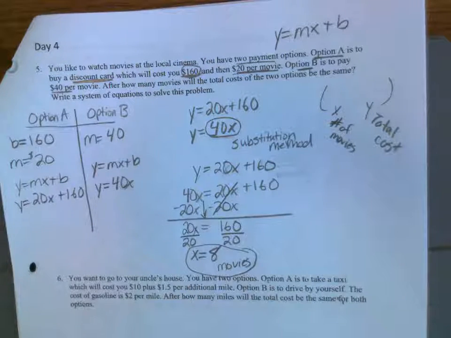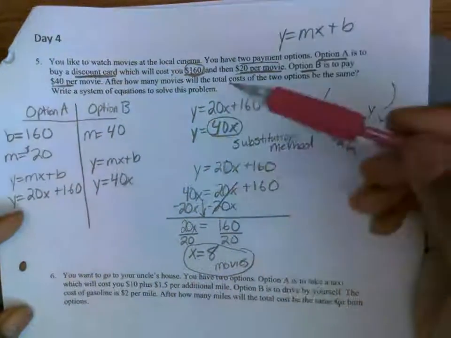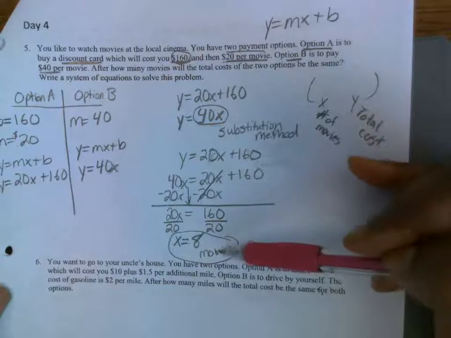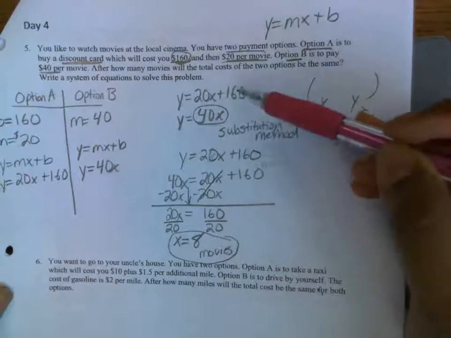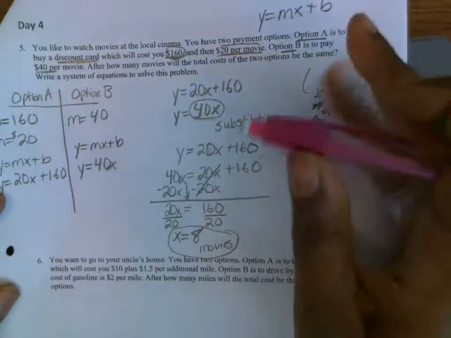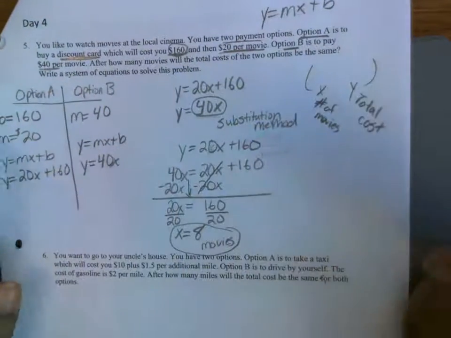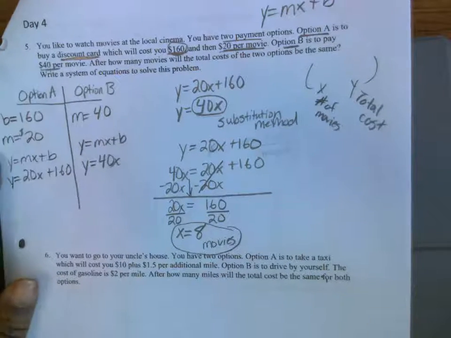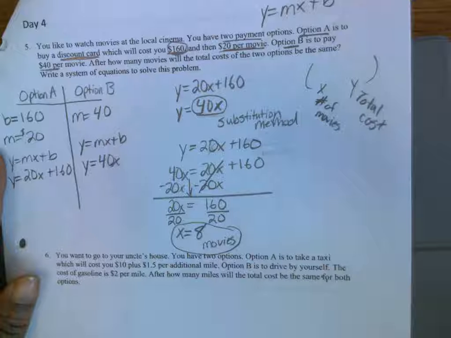All right. So now to figure out what y is, which equation do you feel like is going to be the easiest to plug in the value for 8? Do you feel like the first or the second equation is going to be the easiest? The second equation. I think so too.